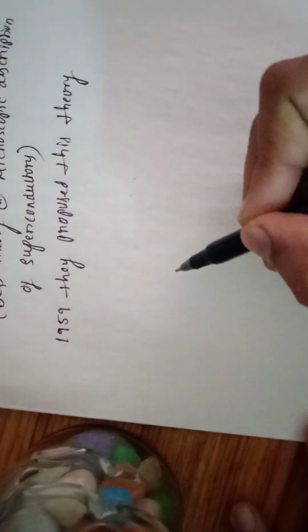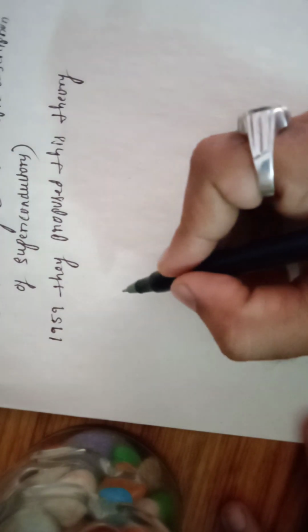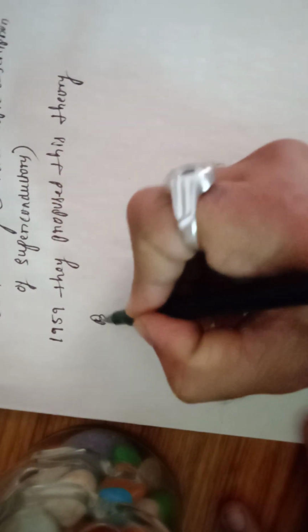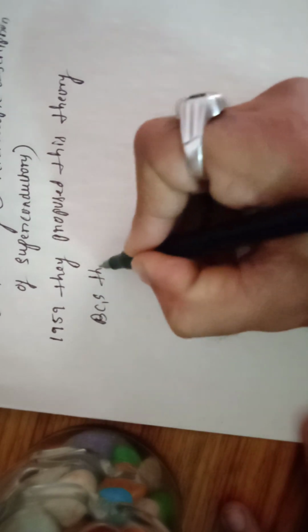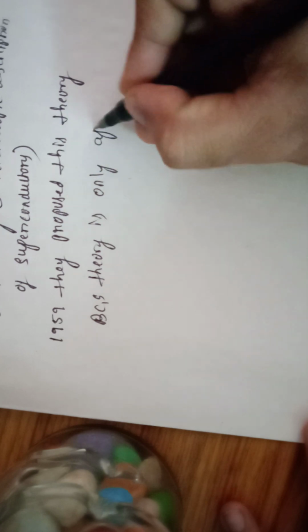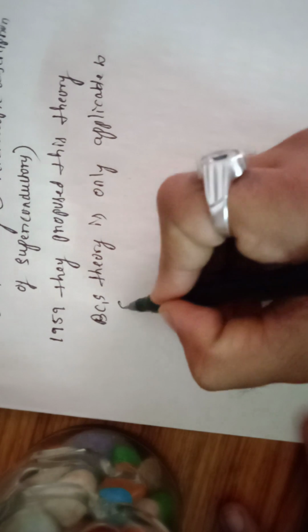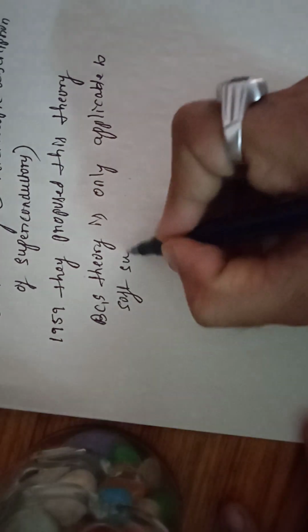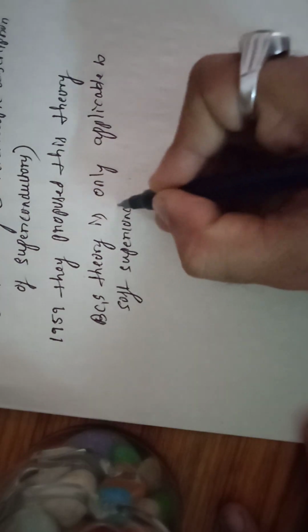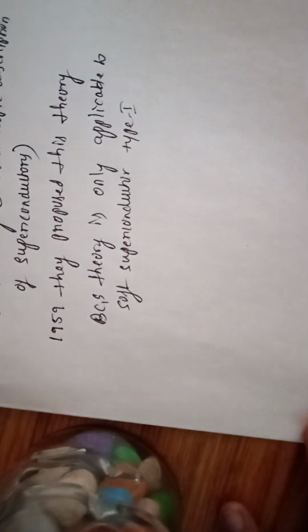Again, the BCS theory description is applicable only to soft superconductors, or type 1 superconductors, meaning the temperature is less than 10 Kelvin.